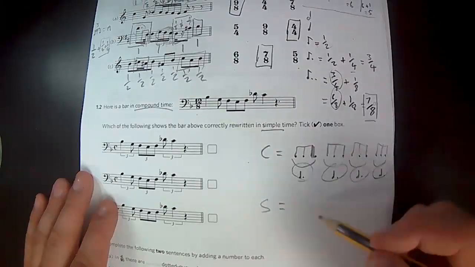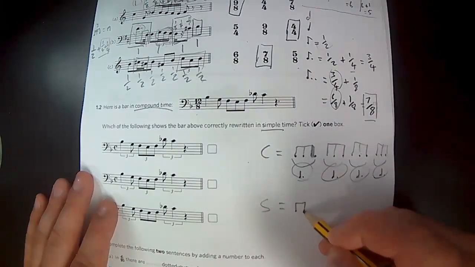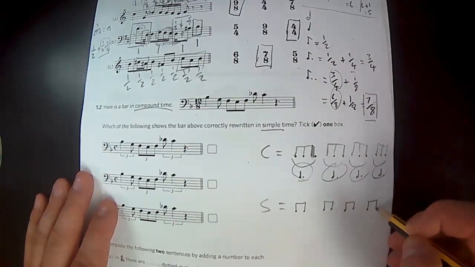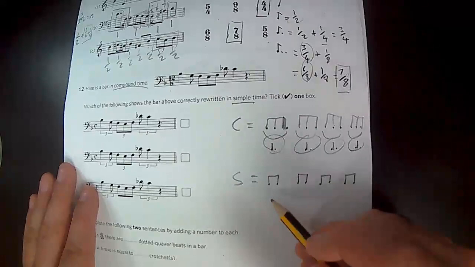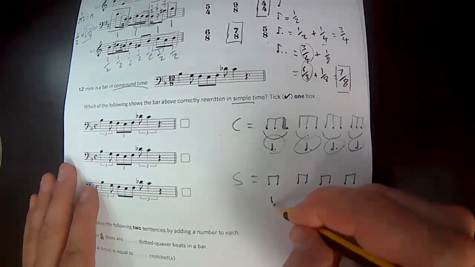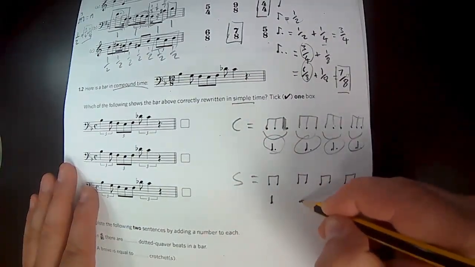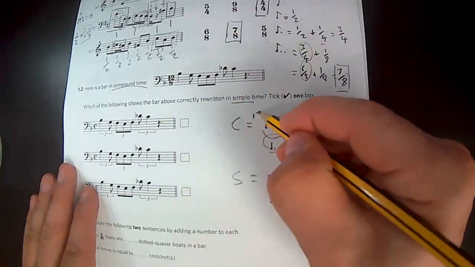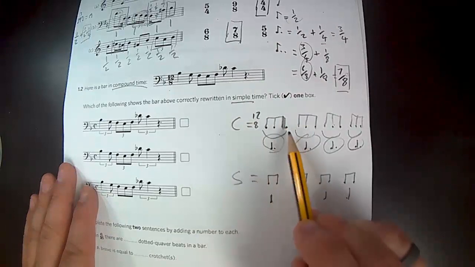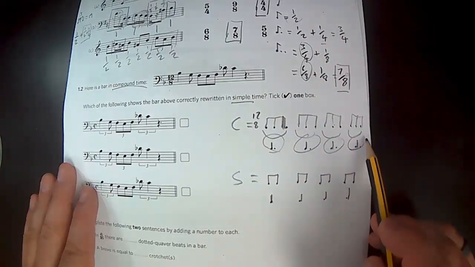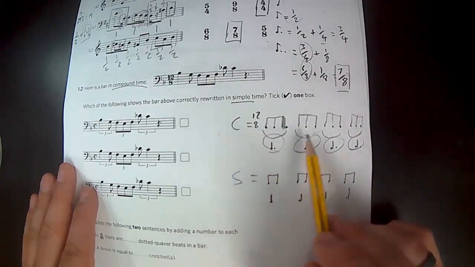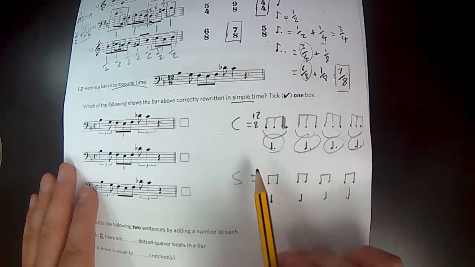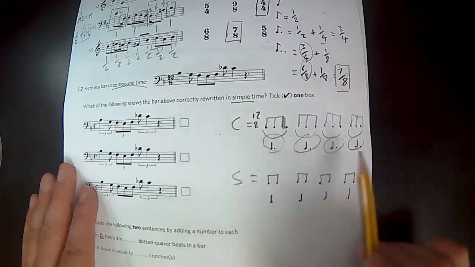Simple is where each beat can be divided into 2s. So instead of dividing into 3 quavers, if I divide it into 2 quavers instead, how can we represent 2 quavers? That's going to be 1 crotchet. So here we've got a time signature of 12/8. Well, there are 12 quavers in a bar. Each of those quavers can be grouped in groups of 3. So we've got 4 beats of 3 quavers, or 4 beats, and each of those beats is a dotted crotchet.